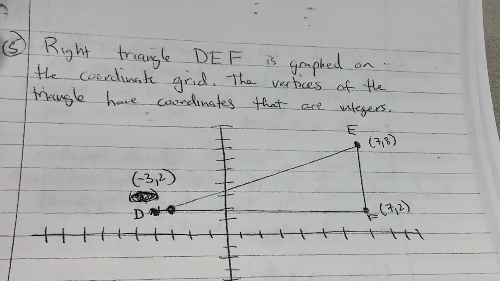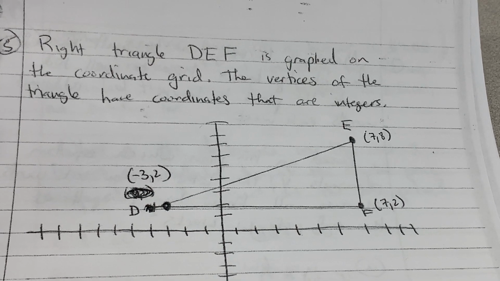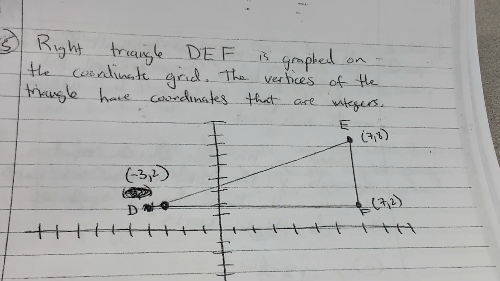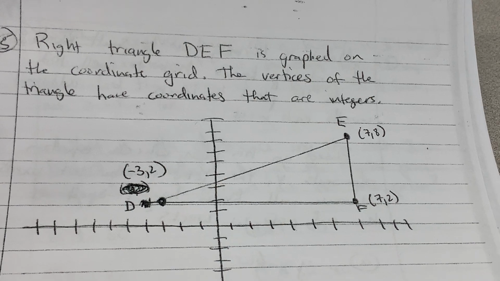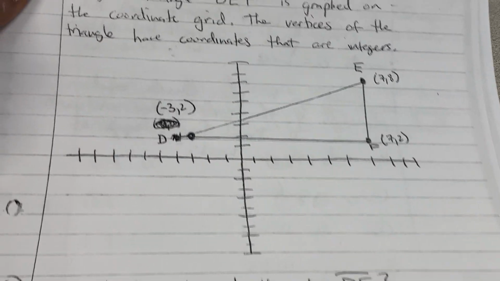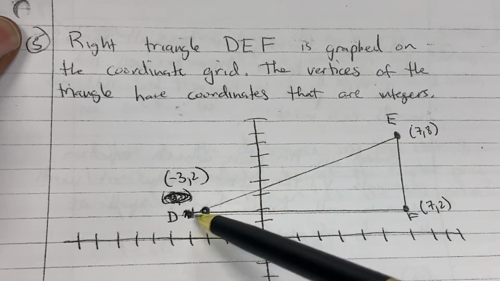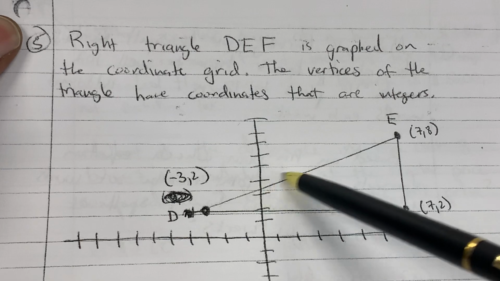Okay, for question 5, it says right triangle DEF is graphed on the coordinate grid. The vertices of the triangle have coordinates that are integers. If we look down, it says what is the length of DE? So as we can see, they want to know the length of this side right here.